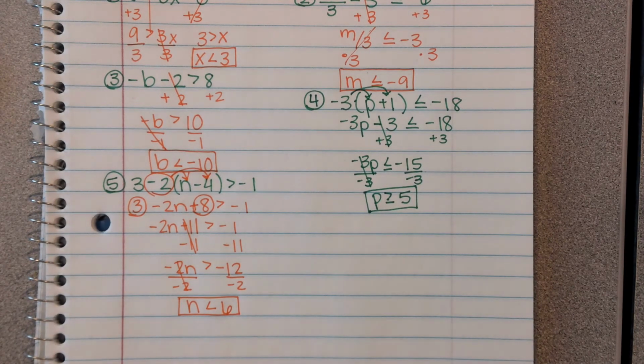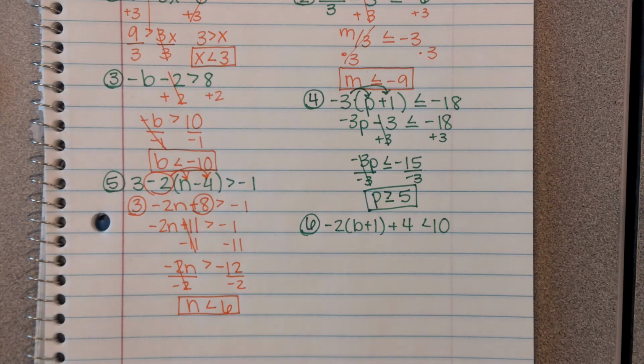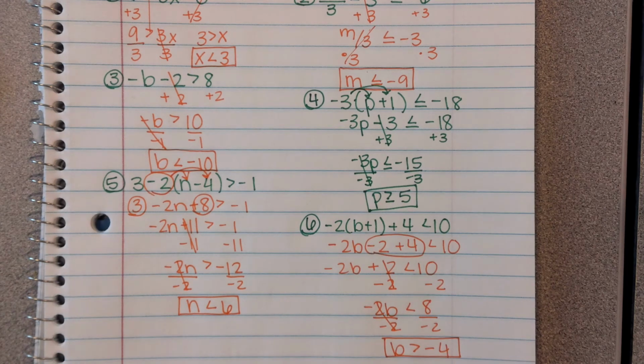Okay? Go ahead and try number 6. We have negative 2 times the quantity b plus 1, closed quantity, plus 4 is less than 10. See what you get. Okay, now you can check your answer.